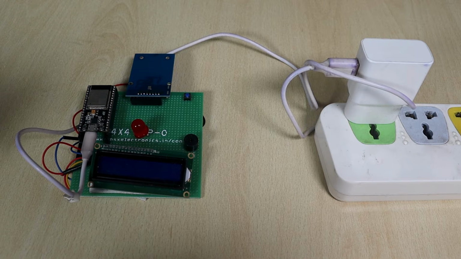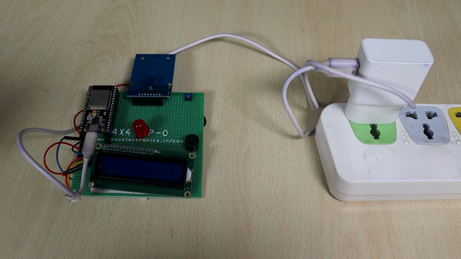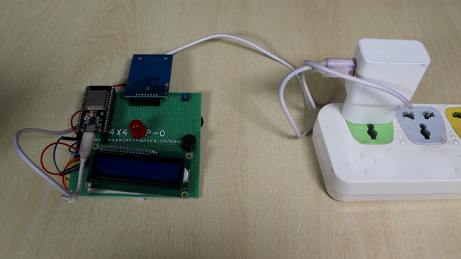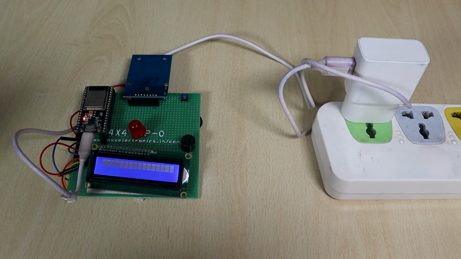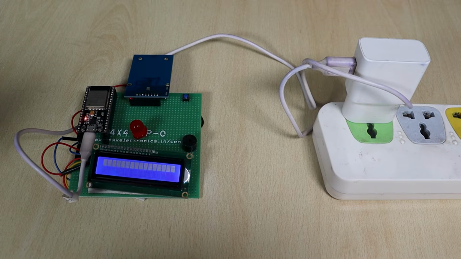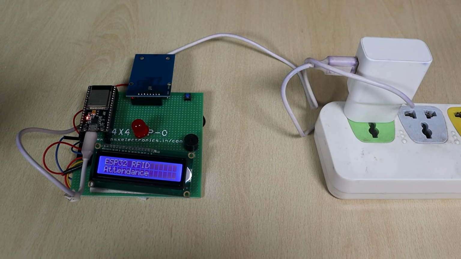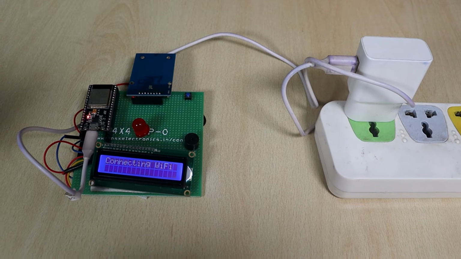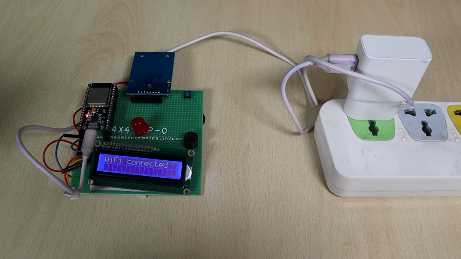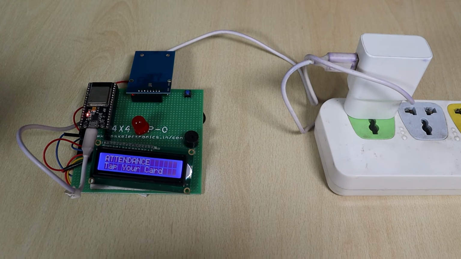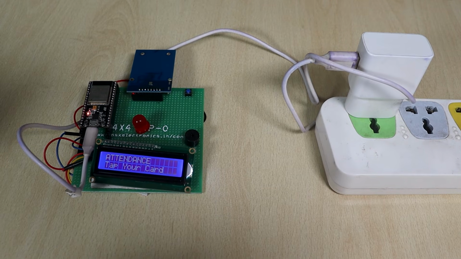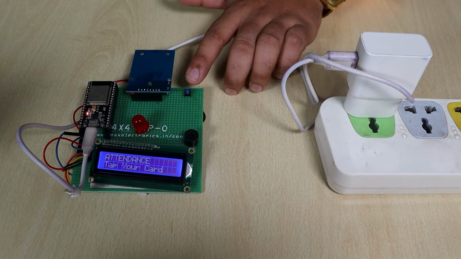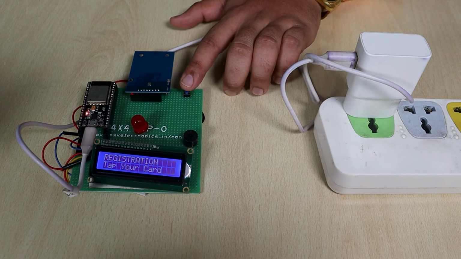After completion of hardware implementation and code debugging, now we'll start with the demonstration. First you need to turn on the power. As soon as power is turned on, it shows ESP32 RFID attendance, connecting, Wi-Fi connected. Then it shows attendance, tap your card. For that, first you need to do the registration of the card, so you need to switch the mode from attendance to register.